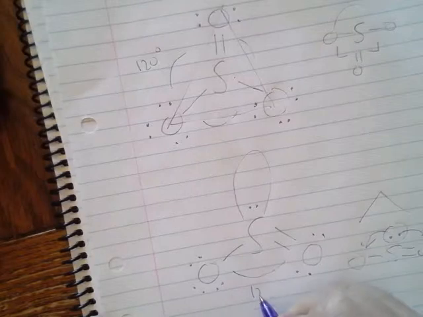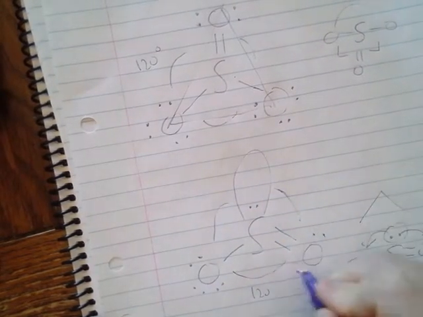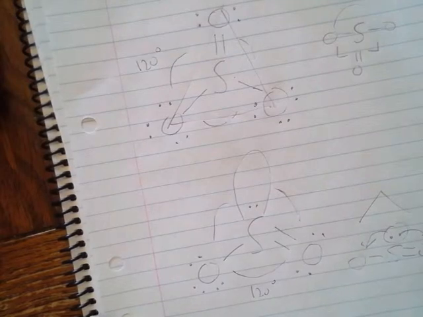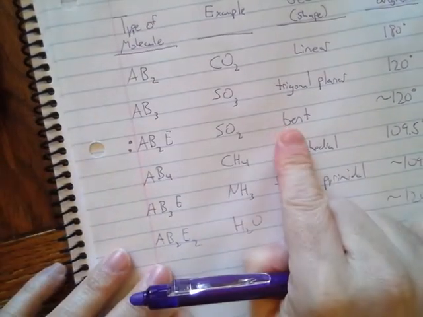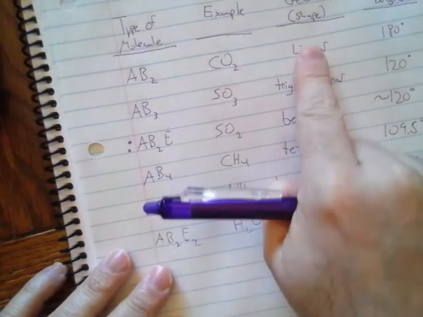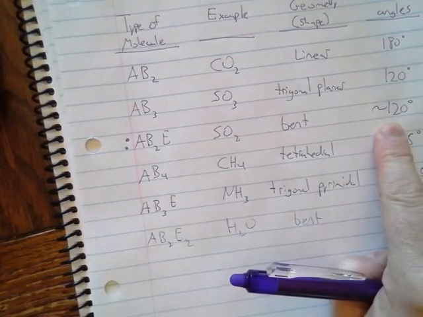So the bond angle is also approximately 120 degrees, because all of these are approximately 120 degrees. What do we call this shape? Well, we're not going to get fancy here. We're just going to call it bent, because it is a bent molecule as opposed to being a linear molecule. And the bond angle is somewhere around 120, probably a little bit less.